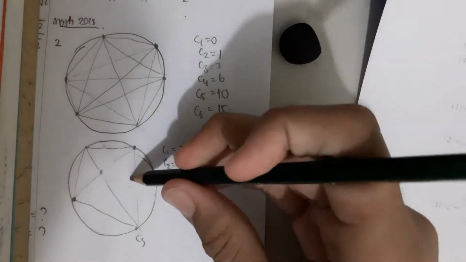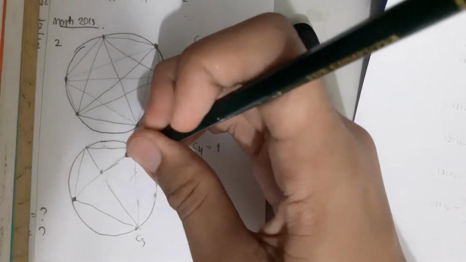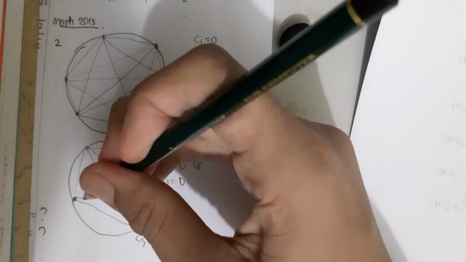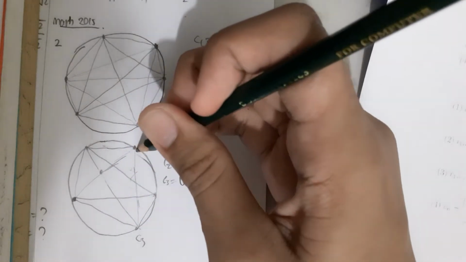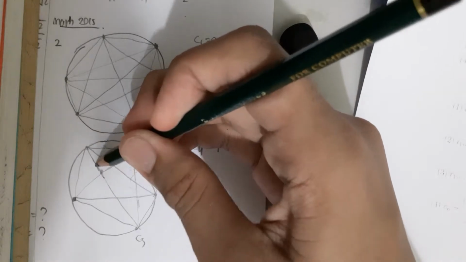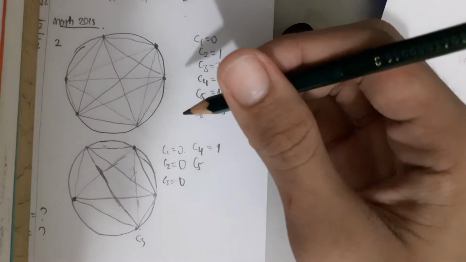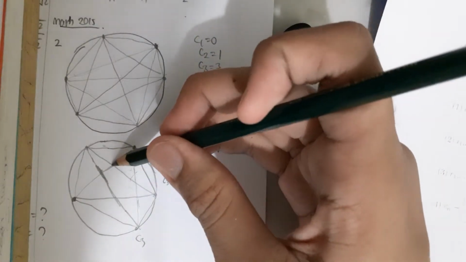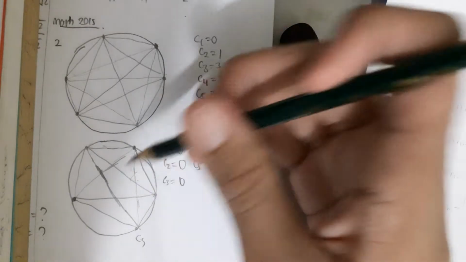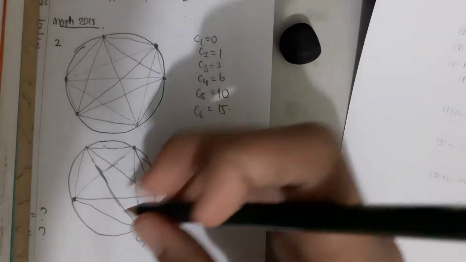What I meant is just to connect all the points on the circumference, not in the middle. Then we have to draw that line there. Let's calculate. Is there any line missing? Okay, 1, 2, 3, 4, 5, and there are 5 intersections.